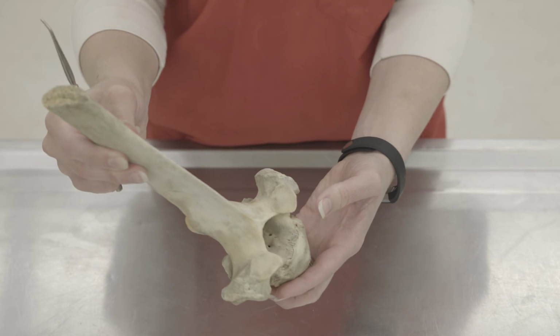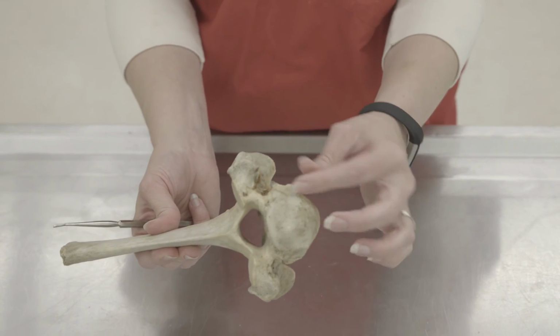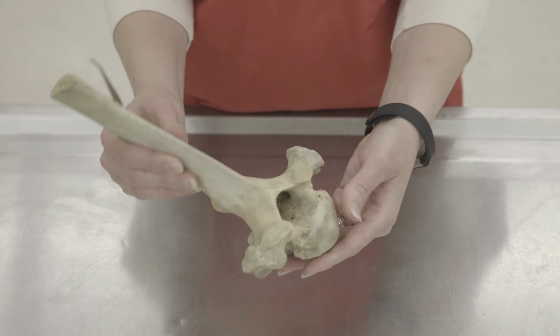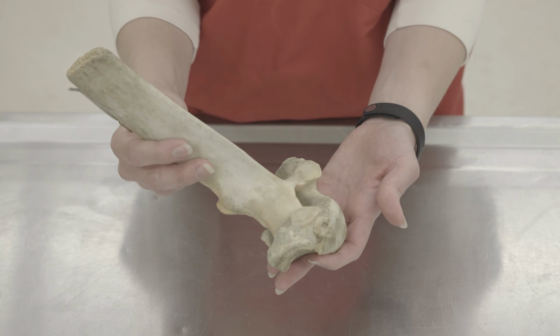And then where the ribs articulate is actually going to be on the caudal surface of the transverse processes here. And all the ungulate species have thoracic vertebrae and ribs that look somewhat similar.